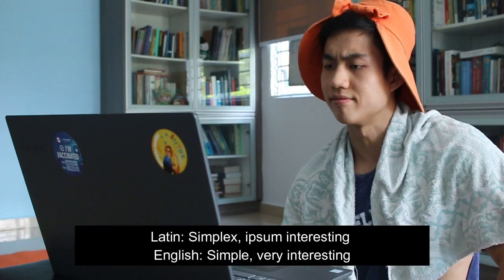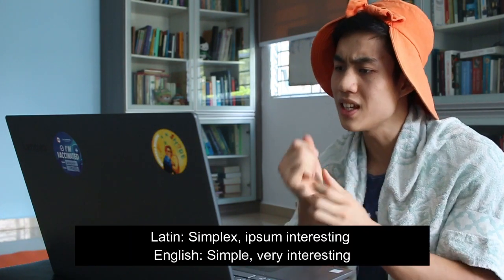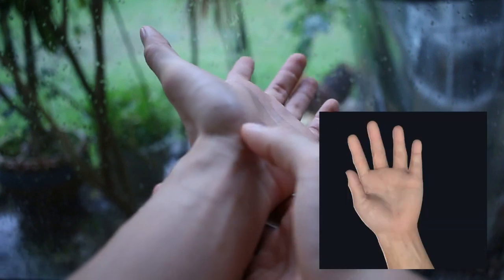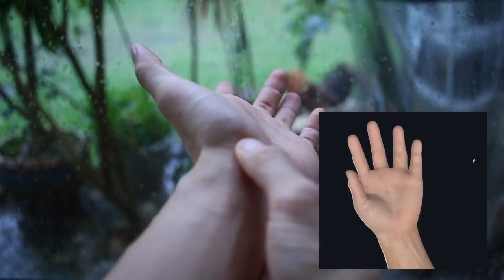Huh? Scapho what lunate? Whack cow you, my wrist damn pain. But I guess if you speak Latin, you'd understand me perfectly. Simplex ipsum interest.